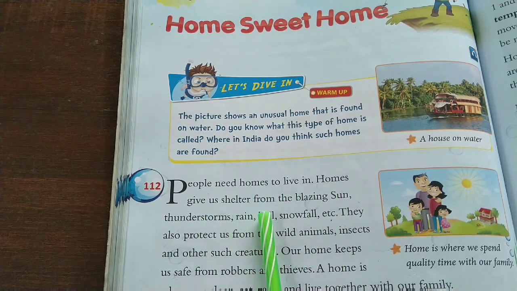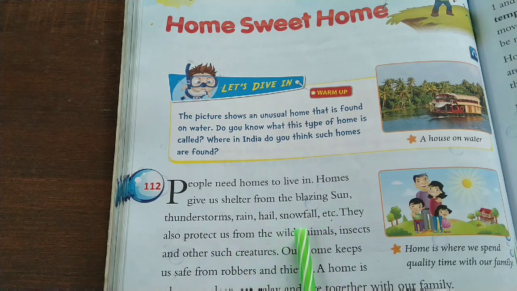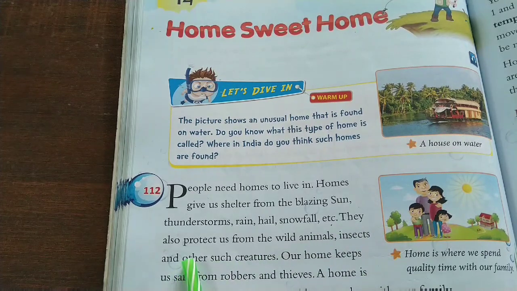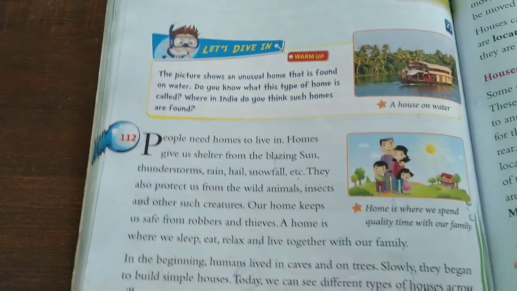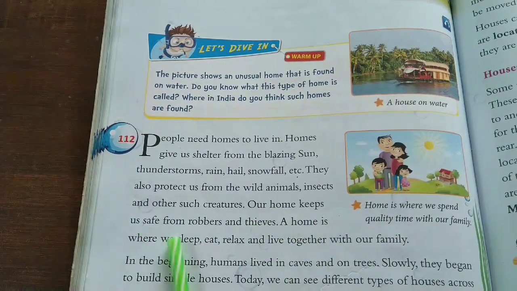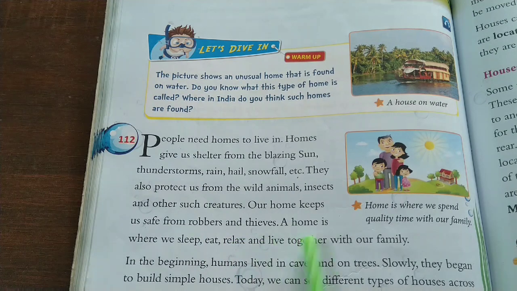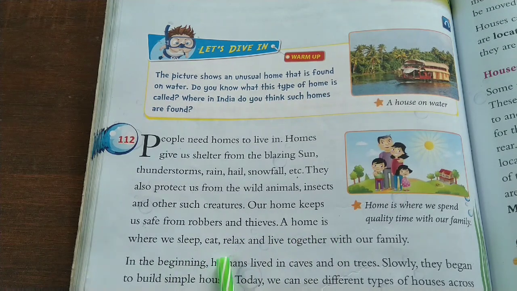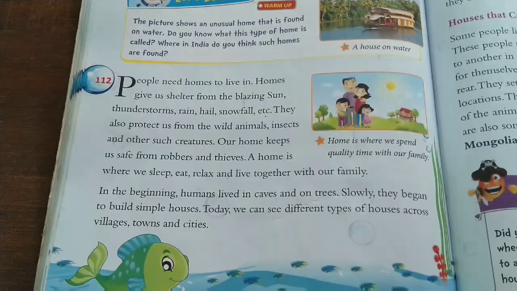People need homes to live in. Homes give us shelter from the blazing sun, thunderstorm, rain, hail, snowfall, etc. They also protect us from wild animals, insects and other creatures. Our home keeps us safe from robbers and thieves. A home is where we sleep, eat, relax and live together with our family.